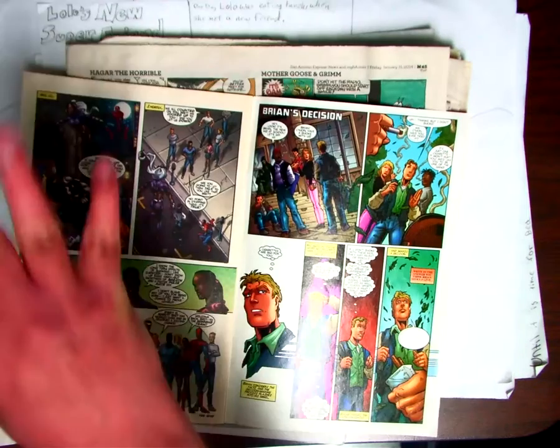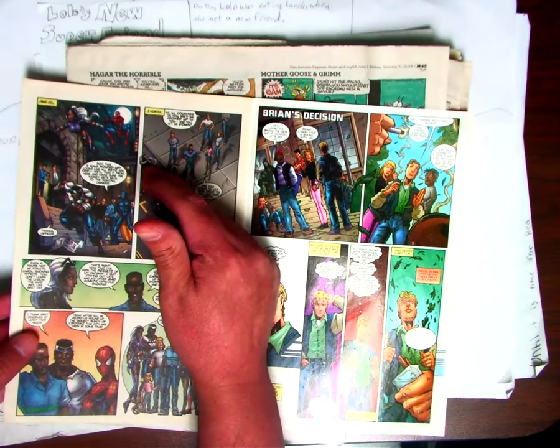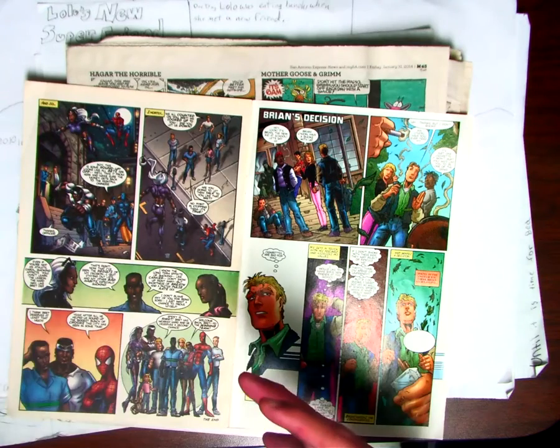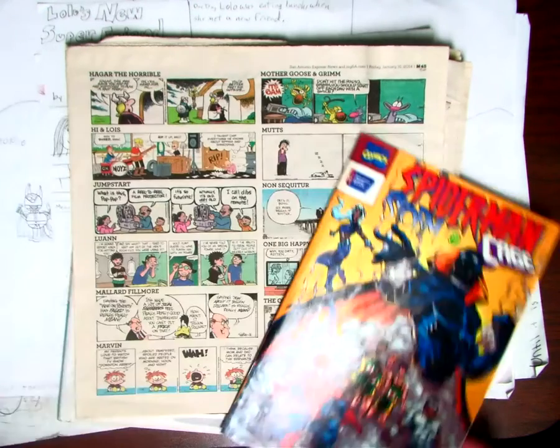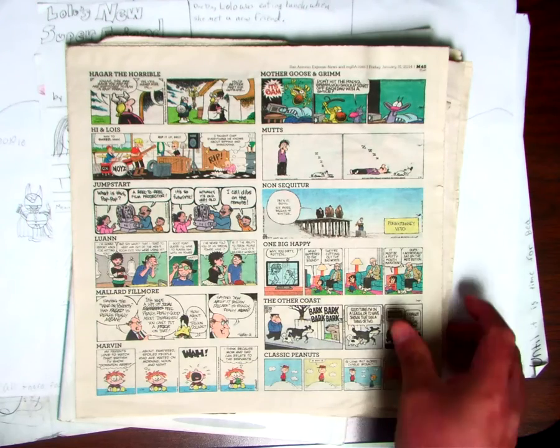So you can see they kind of plan it out, decide where the characters will go, where the words will go. So lots of thoughts go into making a comic book, whereas a comic strip, the same thought process goes into it, but it's a lot simpler.